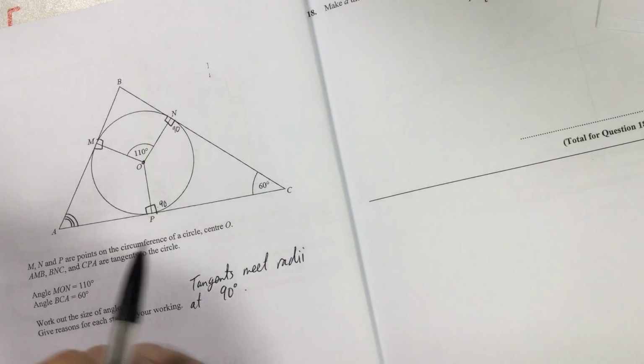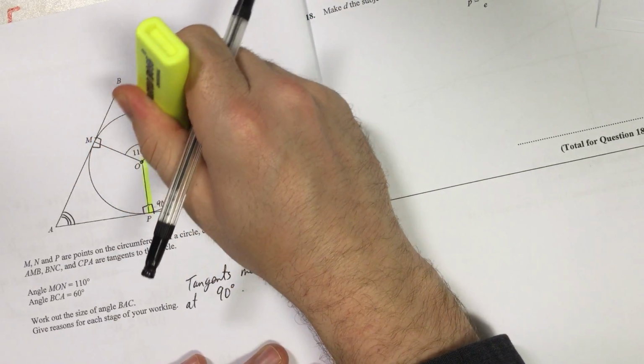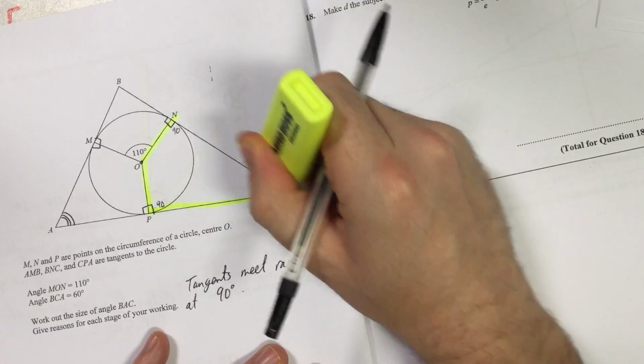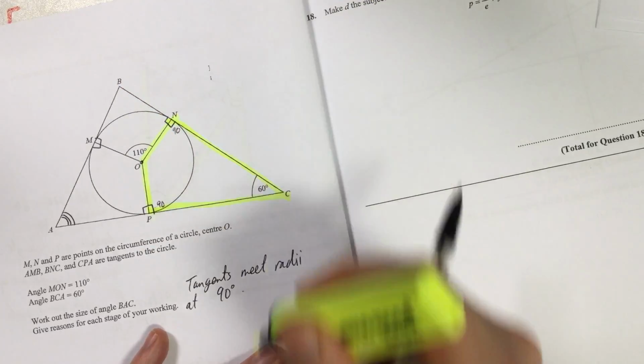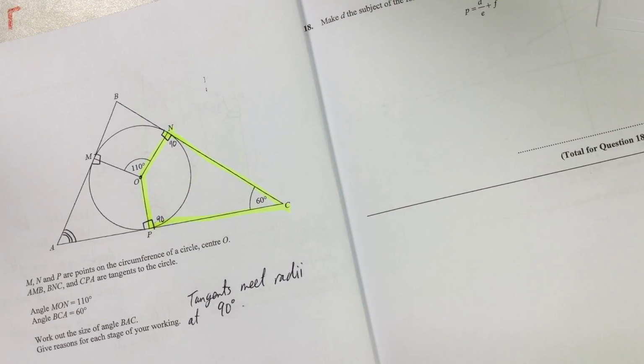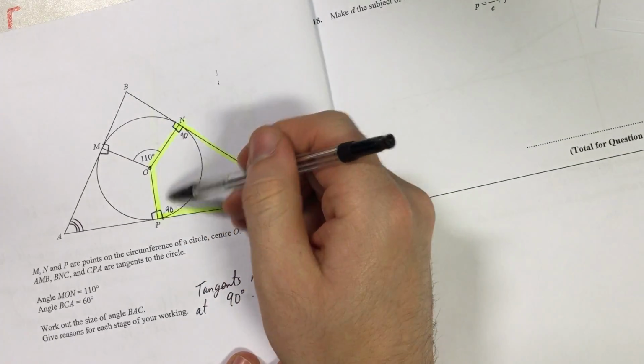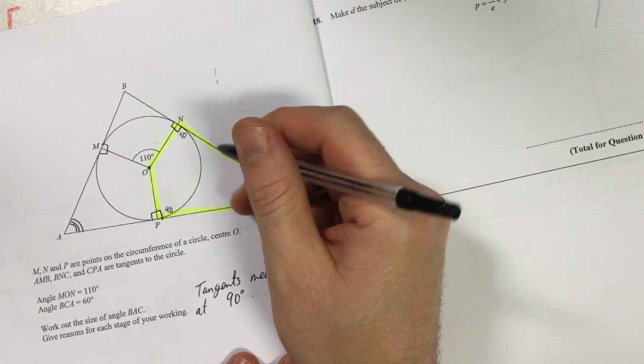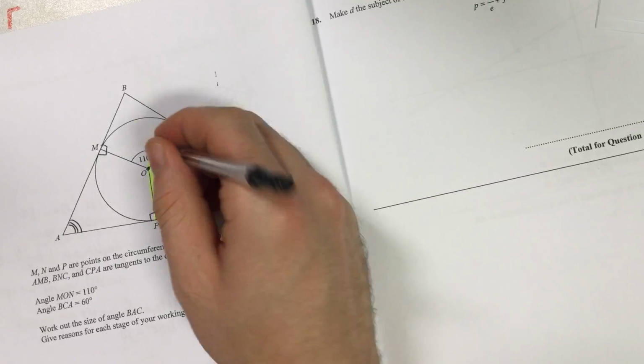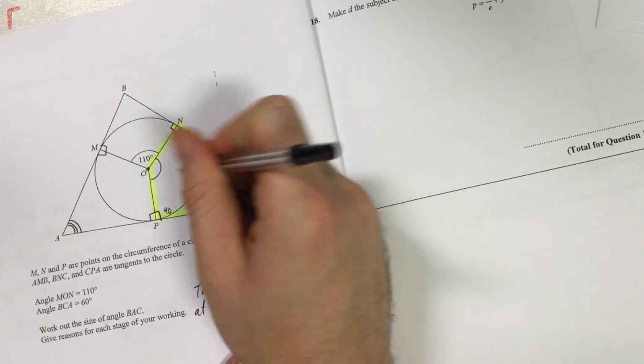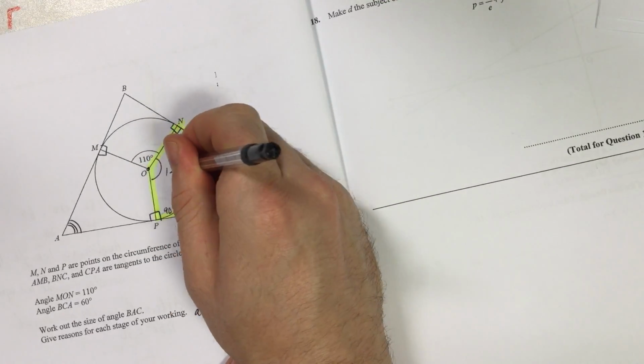This four-sided shape you can see here, the kite that you see, they do make kites a lot with these two tangents doing this, is going to be 360 degrees. You've got two 90s here, which is 180. That leaves 180 left. That means 60 and 180 will make this one. So this is going to be 120.